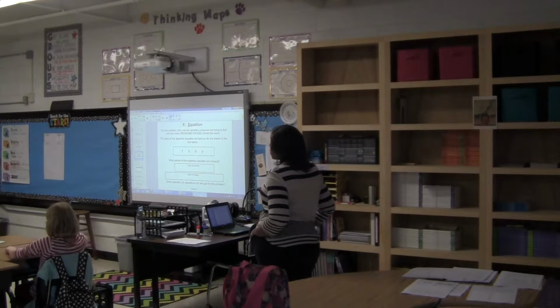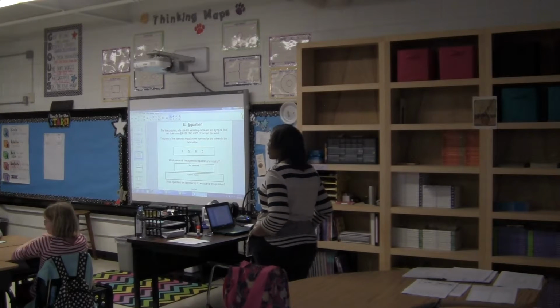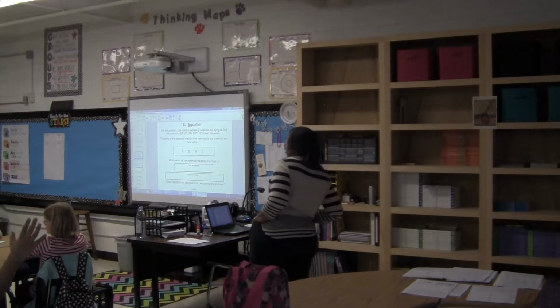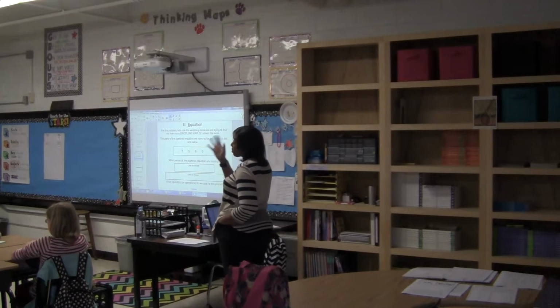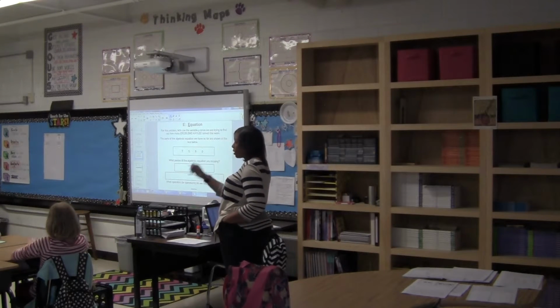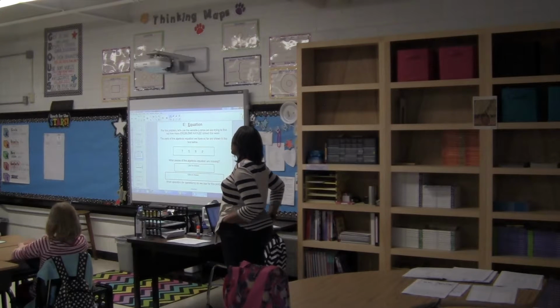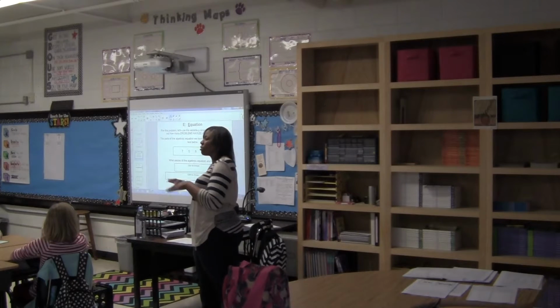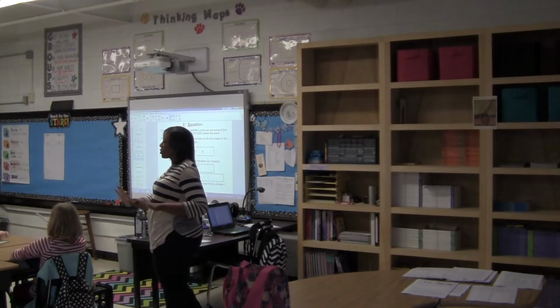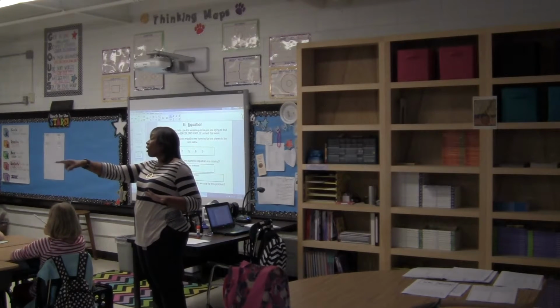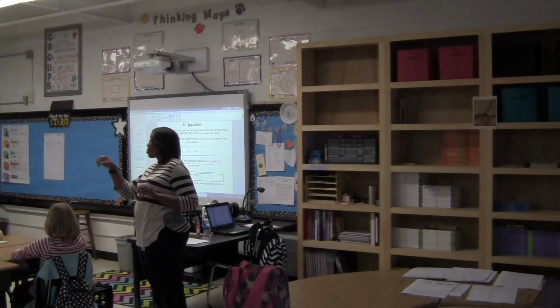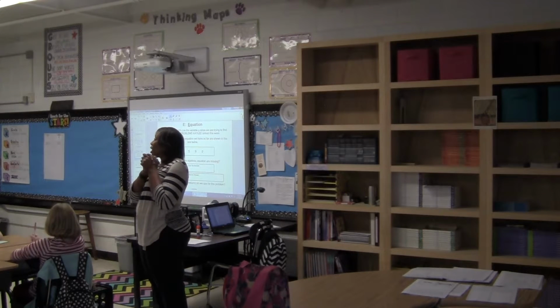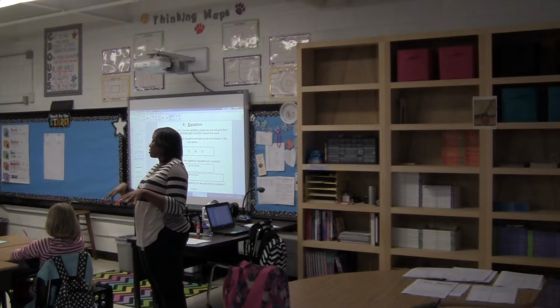Now, equations. Equations have a what? To be an equation, it has to have an equal sign, okay? And most of the time it's going to have an unknown, we don't know what the value is, and we call it a variable, uppercase or lowercase? Lowercase.